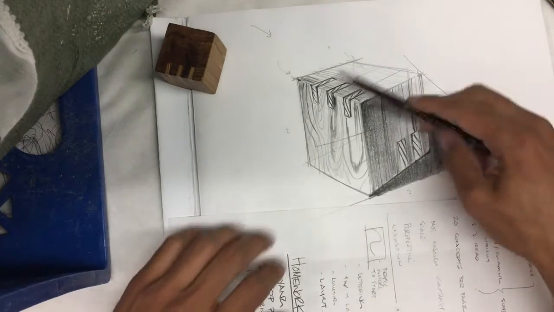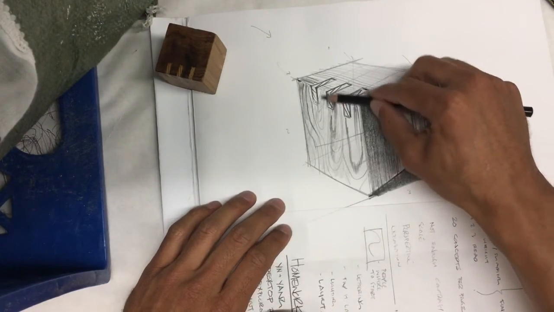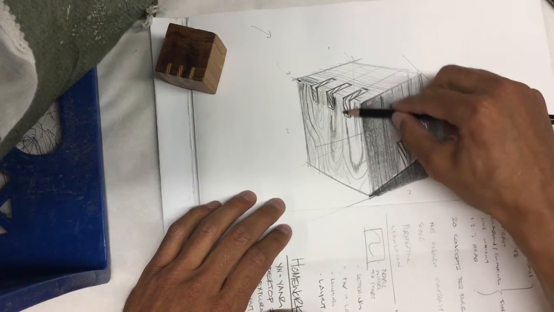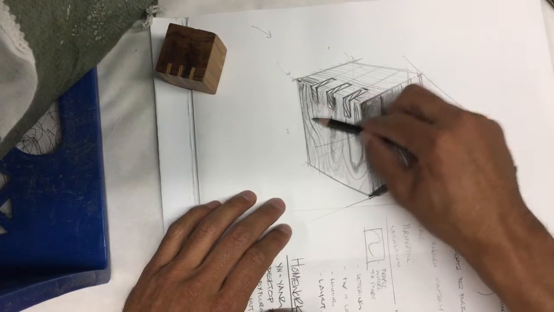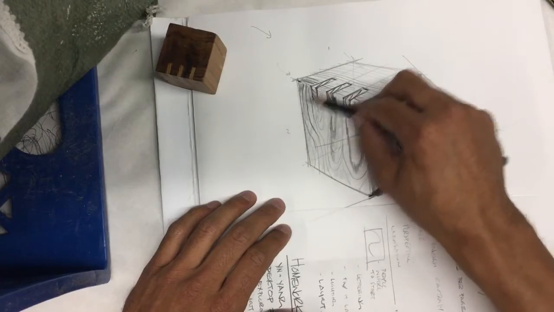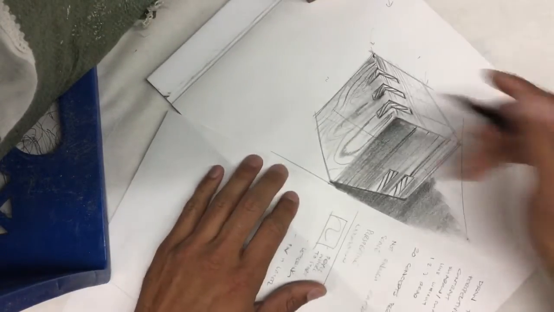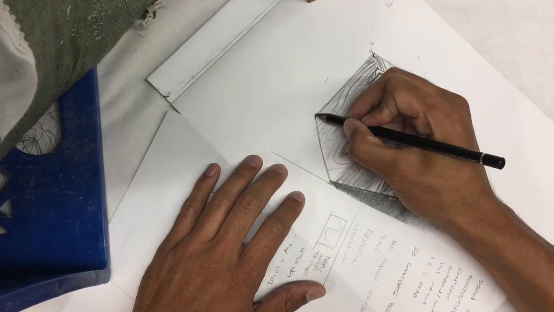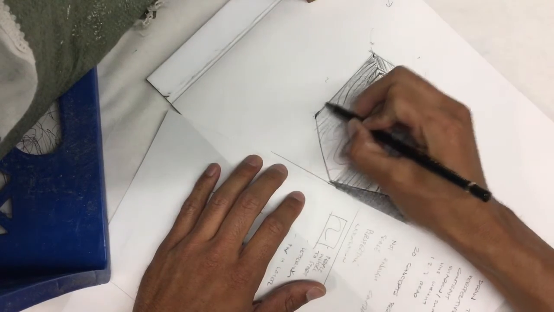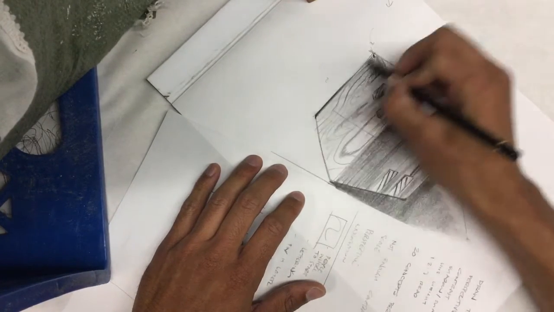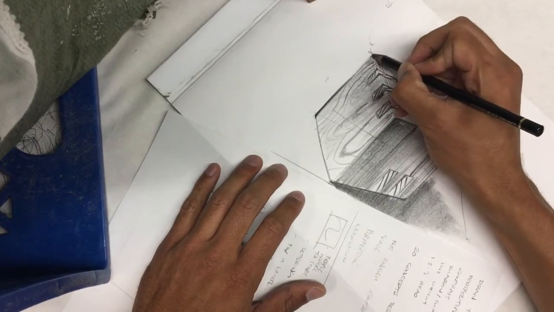So it looks like there's just not enough contrast between the top and the side. So I'm going to make this a little darker. And also now, start on the edges, thick at the bottom where light's hitting it, just get a little thinner.